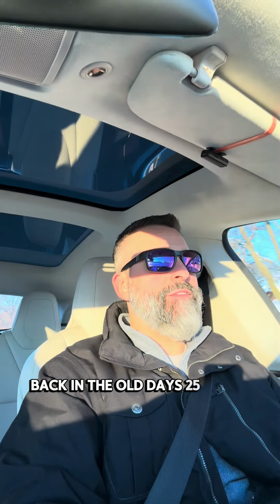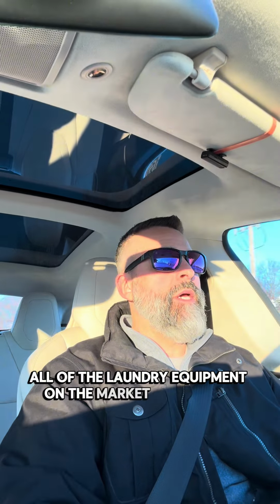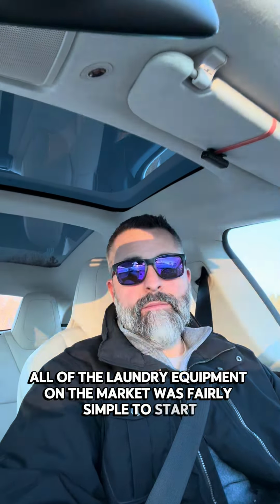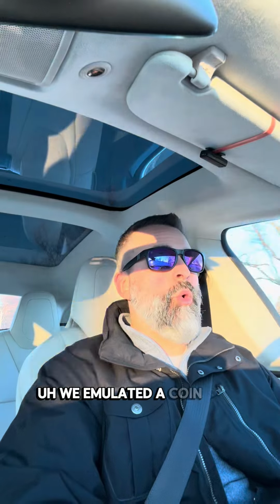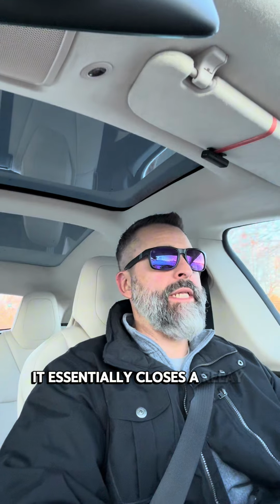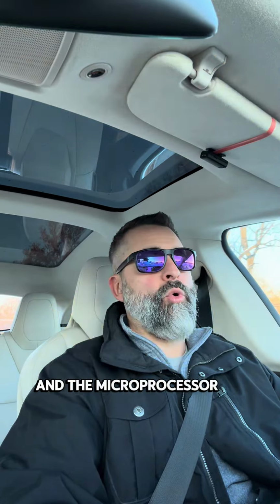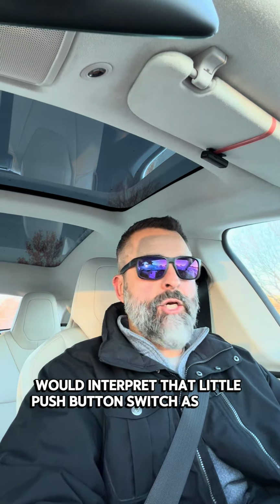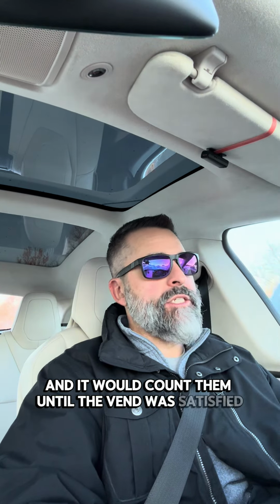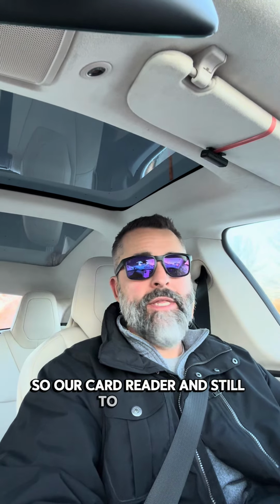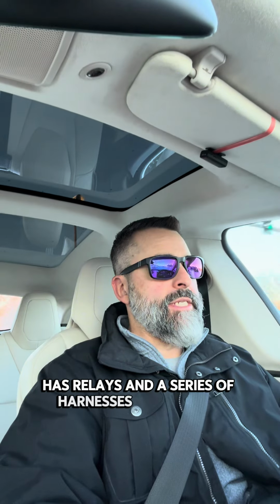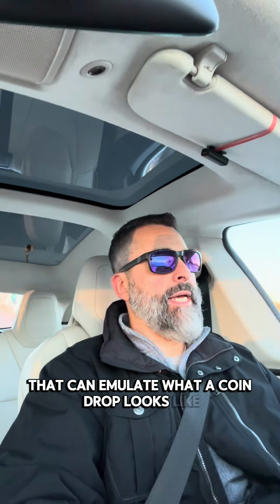Back in the old days, 25 years ago, all of the laundry equipment on the market was fairly simple to start. We emulated a coin drop. A coin drop is a very simple device. Every coin that drops in essentially closes a relay, basically pushes a switch, and the microprocessor or the timer in some instances on washers and dryers would interpret that little push button switch as a coin, and it would count them until the vend was satisfied, and then the machine would start. So our card reader, still to this day, has relays and a series of harnesses that we use that can emulate what a coin drop looks like. So it can pulse, as we call that, pulse the machine to start.